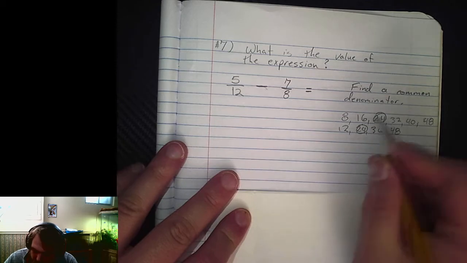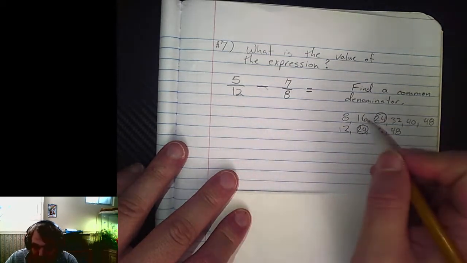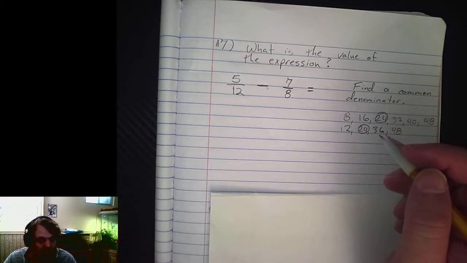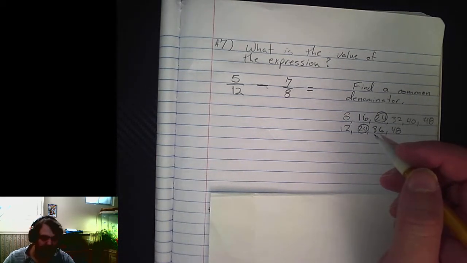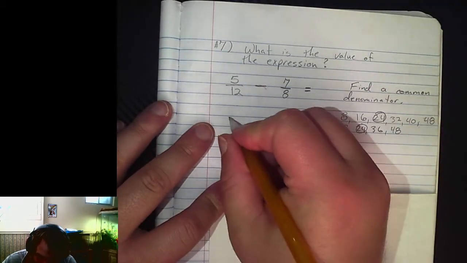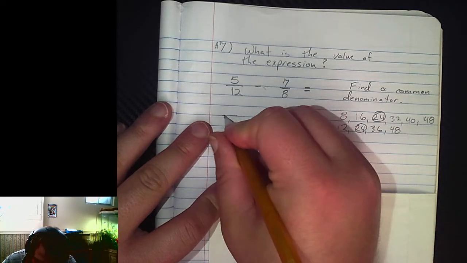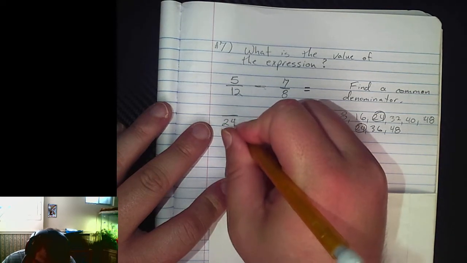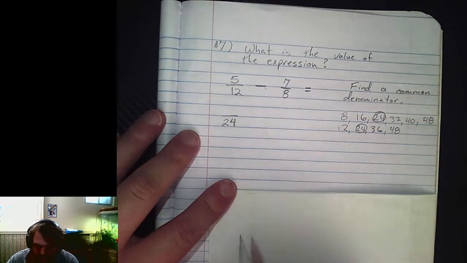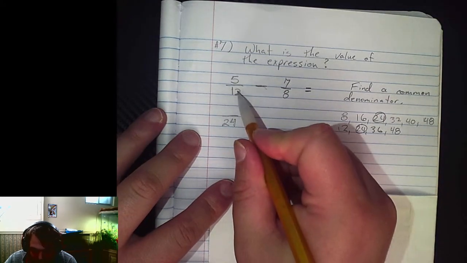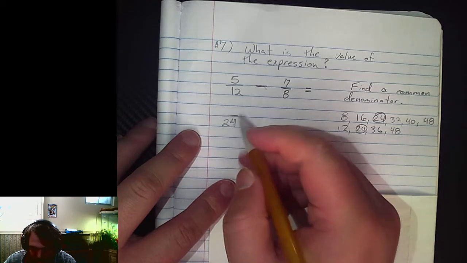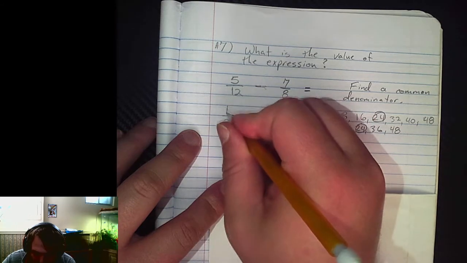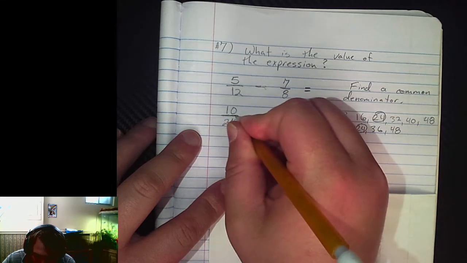So common denominator, that means we need to convert 5/12 into something over 24. To get from 12 to 24, we'd have to multiply by 2. So that means if we multiply the bottom by 2, we have to multiply the top by 2. 5 times 2 is 10.